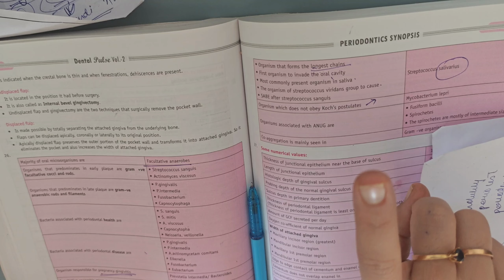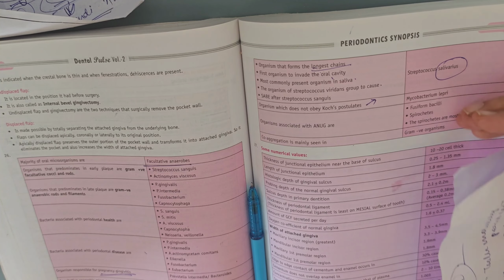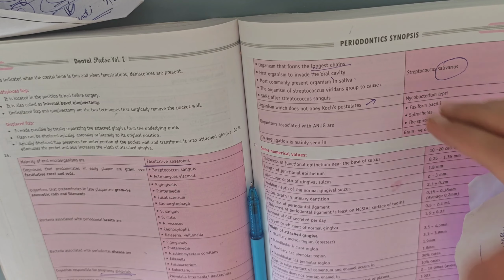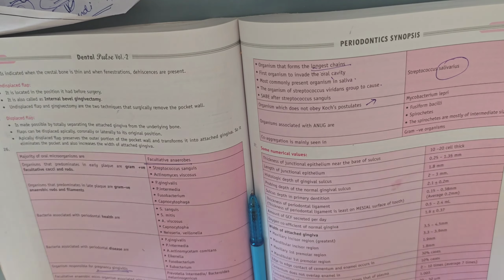There is an absence of diphtheroids in gingival sulcus, and Actinobacillus actinomycetemcomitans is a facultative anaerobe, and 1 gram of plaque contains 10^11 bacteria. And we have talked about salivarius. Mycobacterium leprae does not obey Koch's postulates, fusiform bacilli and spirochetes are responsible for ANUG, and co-aggregation is mainly seen in gram-negative organisms. It was a quick revision.